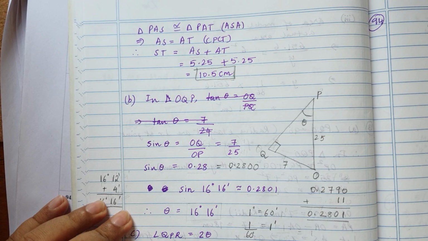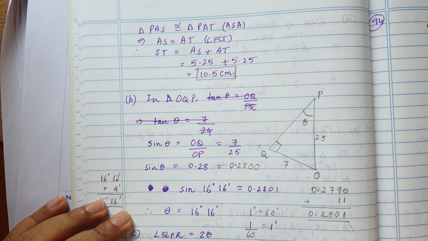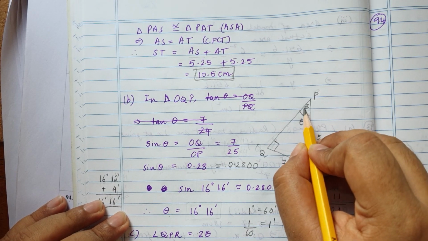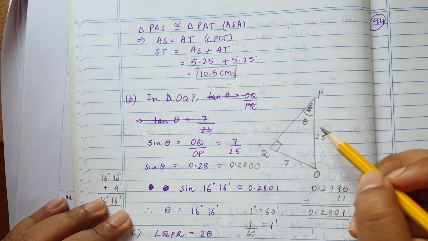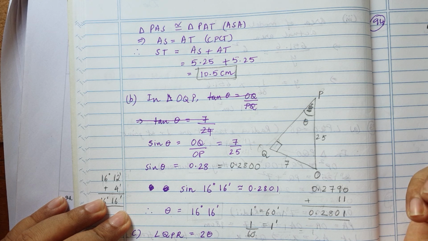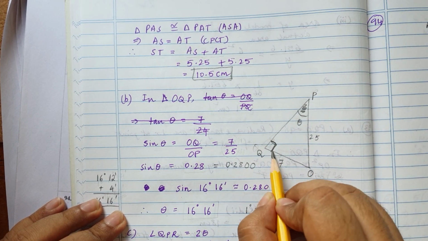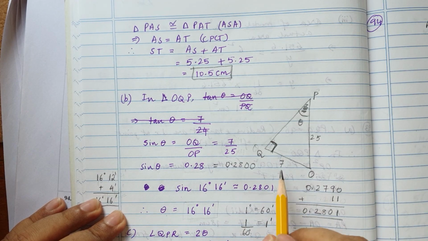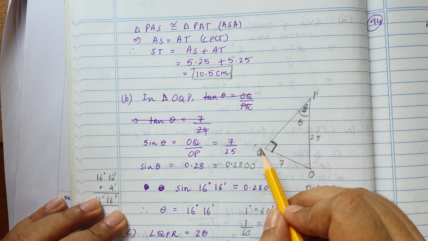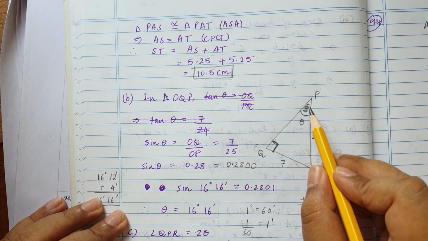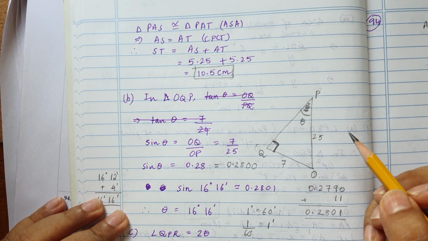Moving ahead to the next part of the question, which is to find the angle. So they have marked some angle theta in the figure, which is angle OPQ. If I look at OPQ, I have already proved that this angle Q is 90 degree, OQ is radius, PQ is tangent. Then this is a right angle triangle now, and I have my theta angle here.